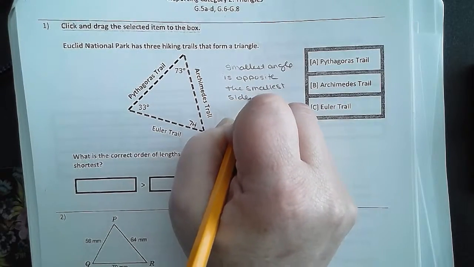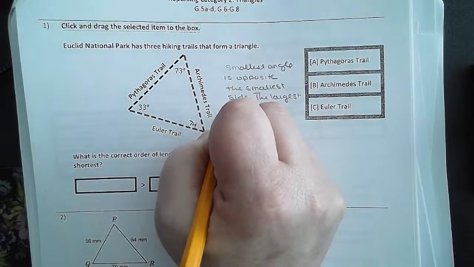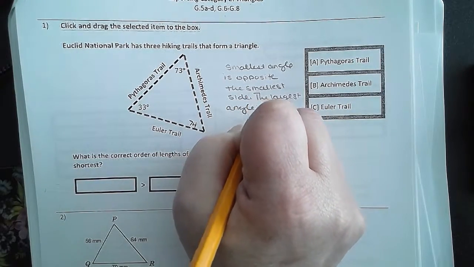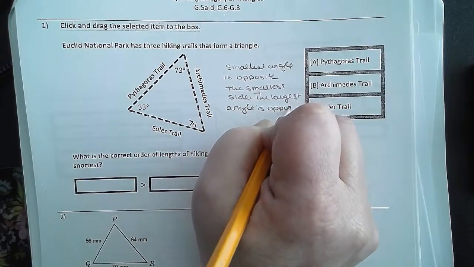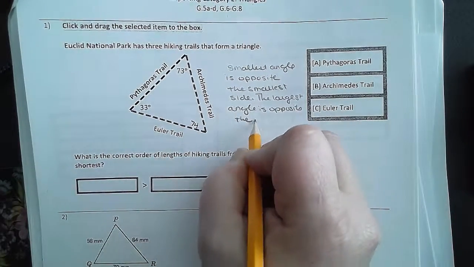And the largest angle is opposite the largest side, the longest side.